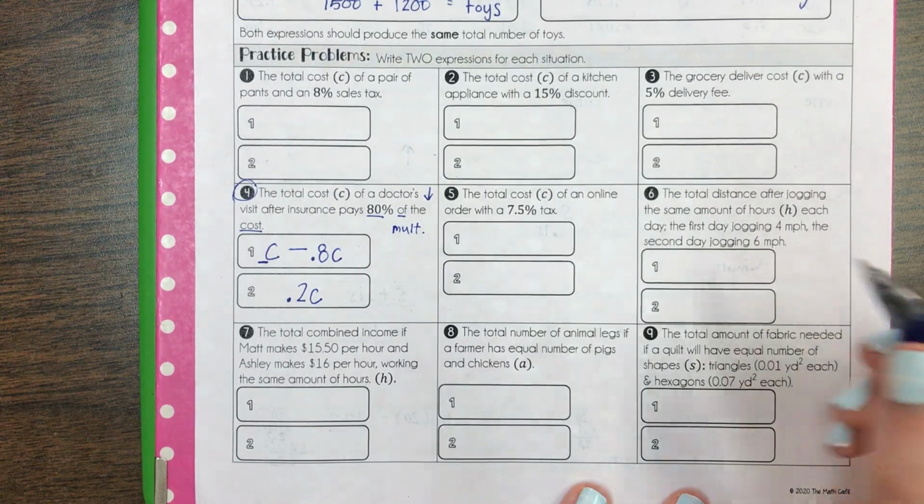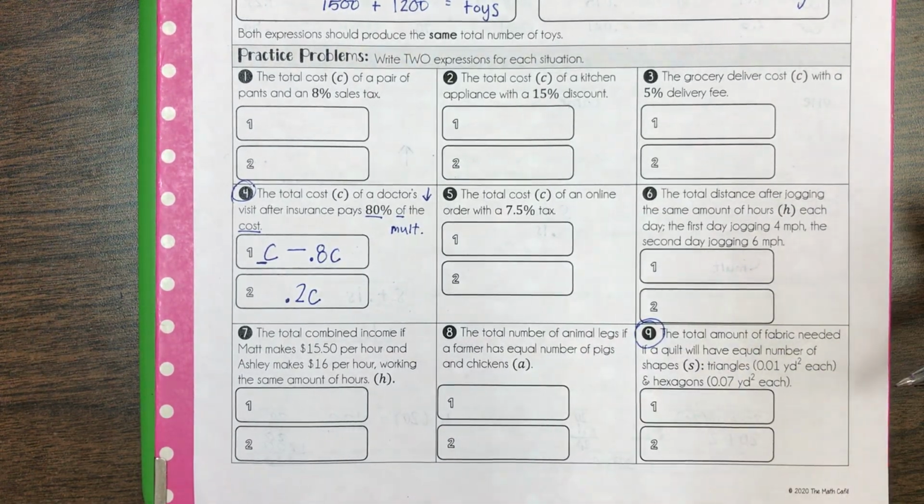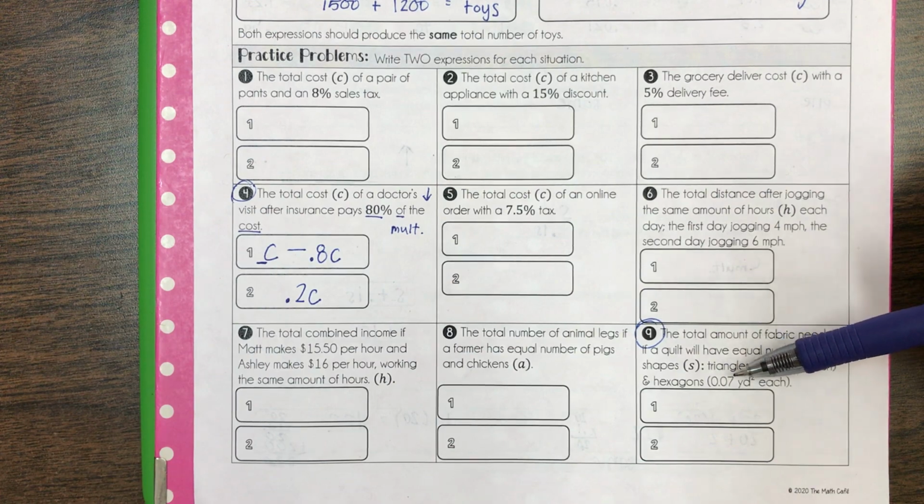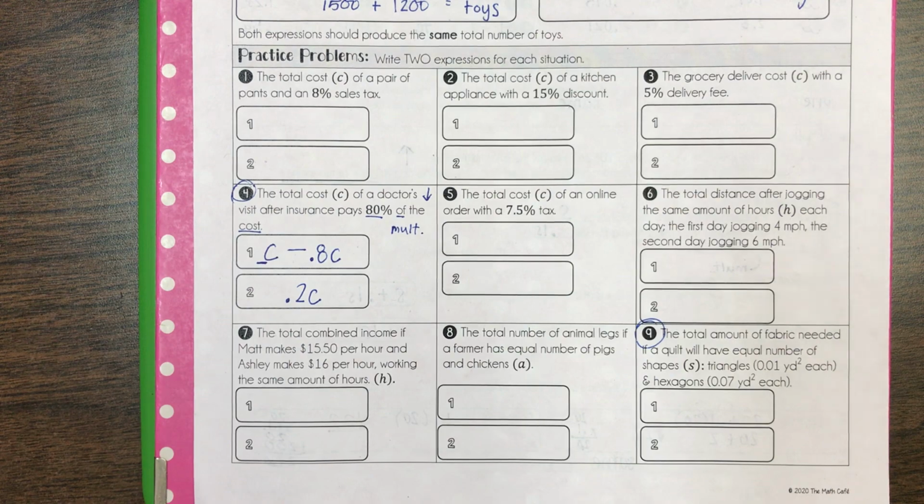All right, and then the other one we're going to do is number 9. So the total amount of fabric needed if a quilt will have an equal number of shapes, S, and the shapes that we have here are triangles. They each take 0.01 yards squared of fabric, and hexagons take 0.07 yards squared of fabric. So on this one, people get confused because you're like, oh my gosh, there's shapes and there's decimals, and we're talking about area because we have yards squared.